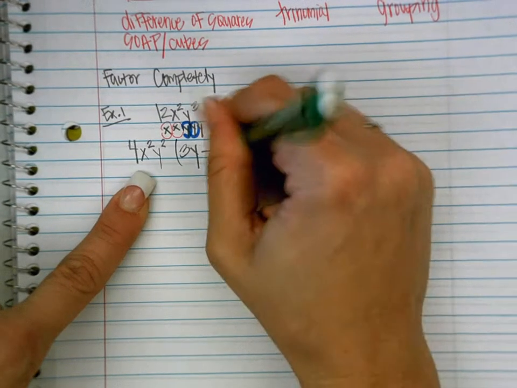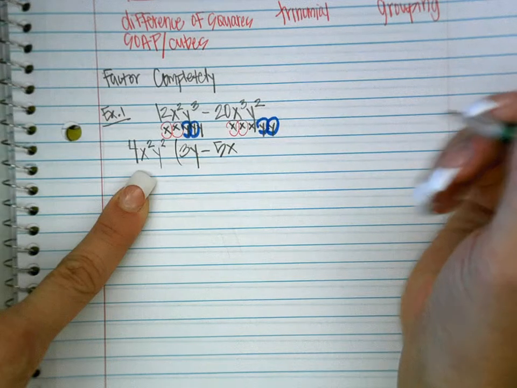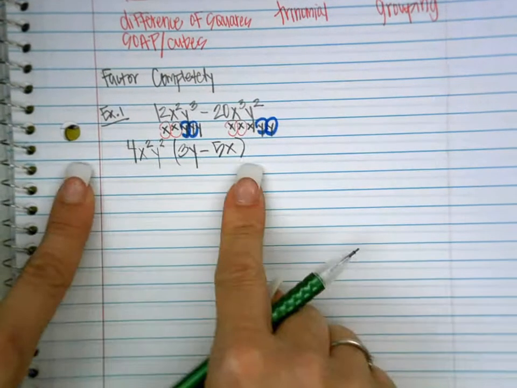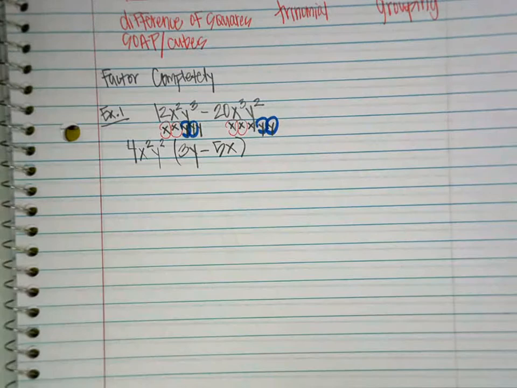1 x would be left. Would there be any y's left? No. That's your answer. Now, I know that you guys might be a little rusty on this. You might not remember it 100% right now, but you will start remembering it. It will come back to you. It's kind of like riding a bike. You might stumble a little at the beginning, but you will remember again how to factor.